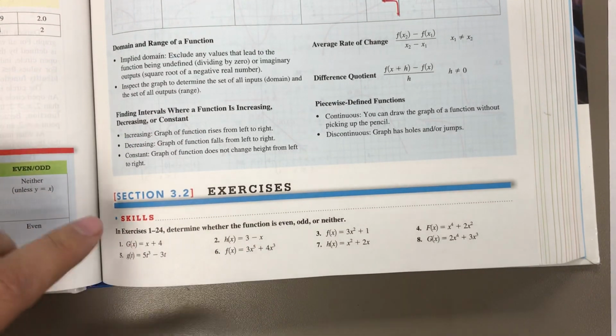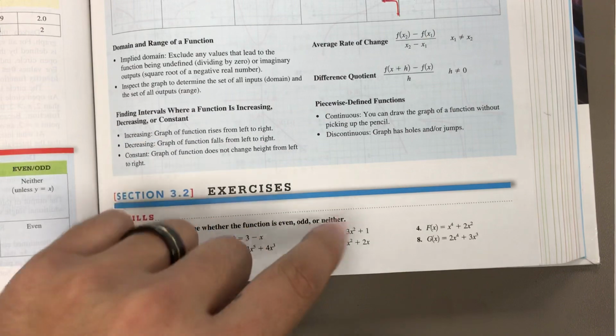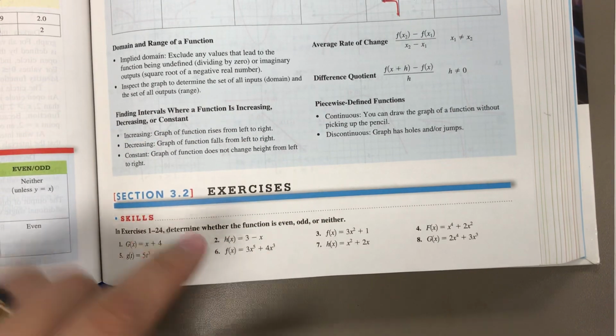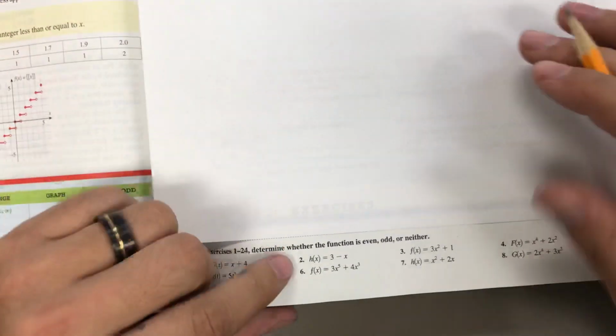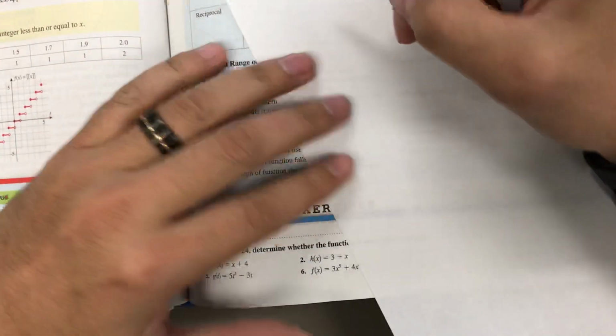So you guys have to do the odd numbered problems tonight for homework, so I'll do some of the even ones just to kind of work through them. Okay, so we're going to start off with number 2.